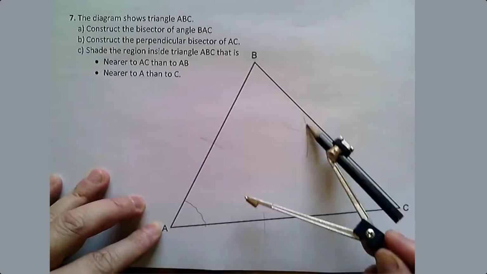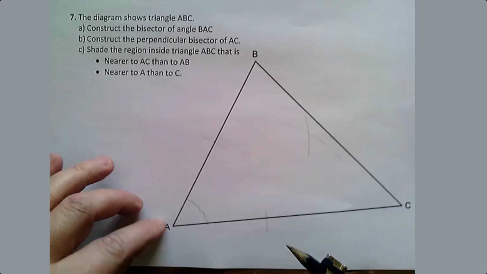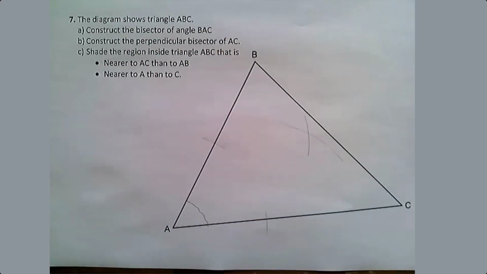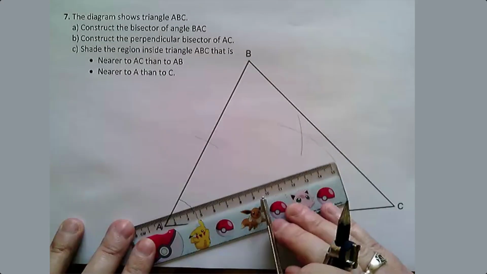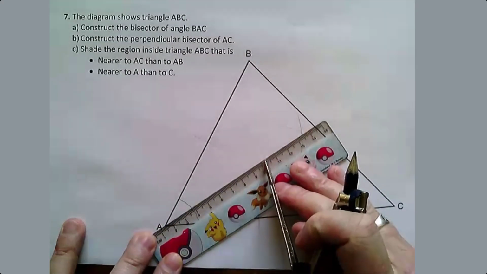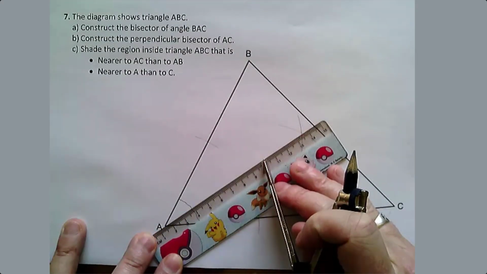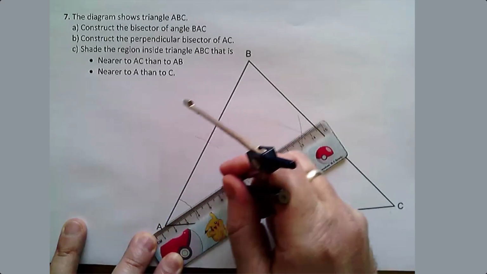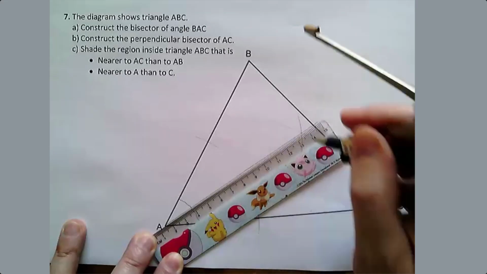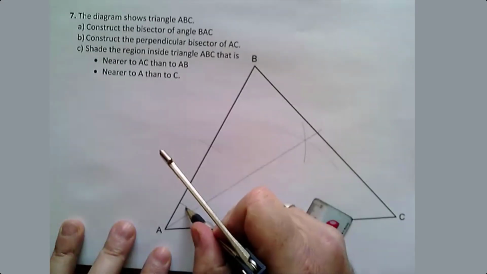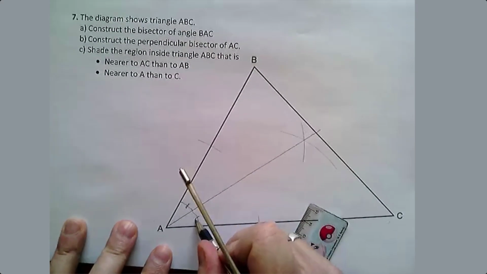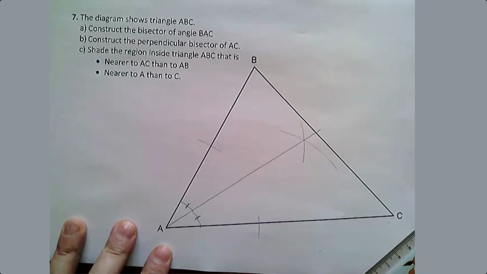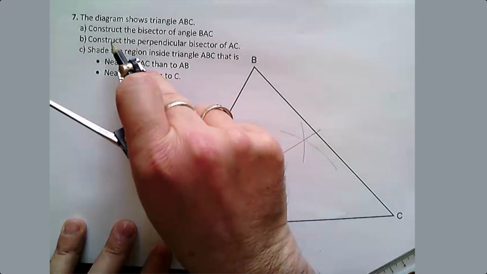Now those two will make a cross, and then we can just join point A through that cross that we've made. Okay, now it doesn't matter what width you set your compass to, just that you don't move it while you're doing the construction, so you need to try and keep it the same. If you know it's moved, you probably want to stop and try again. Now, that seems to be a pretty good job. You can always check that with a protractor to be sure you've done a good job.